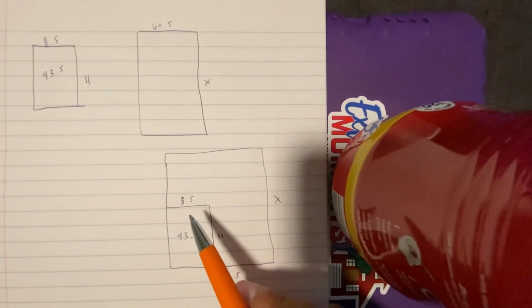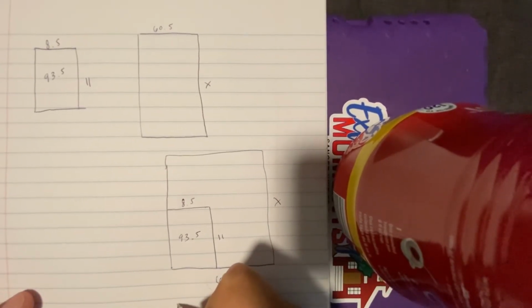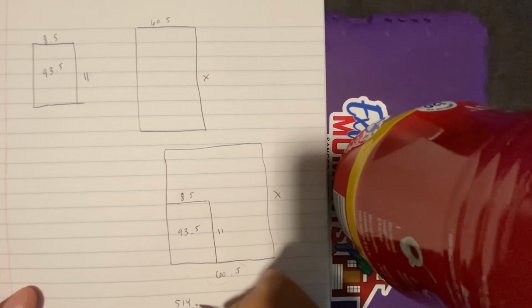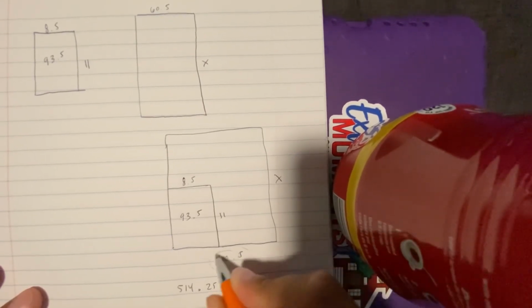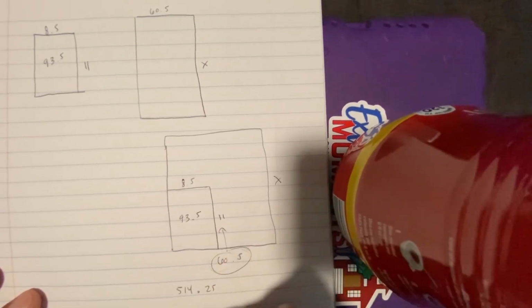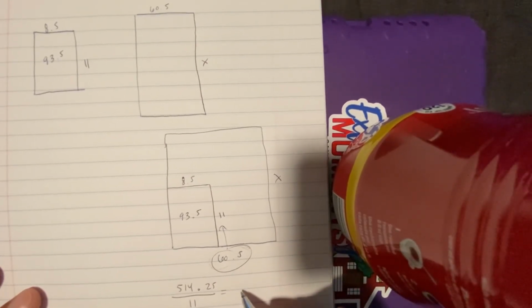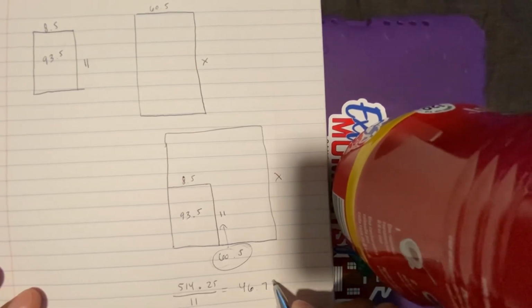8.5, which was 514.25, and then I just divided this by 11, which gave me the answer of 46.75.